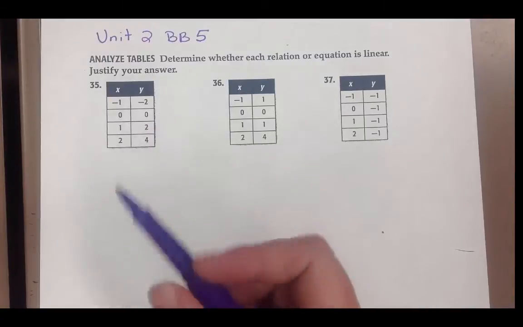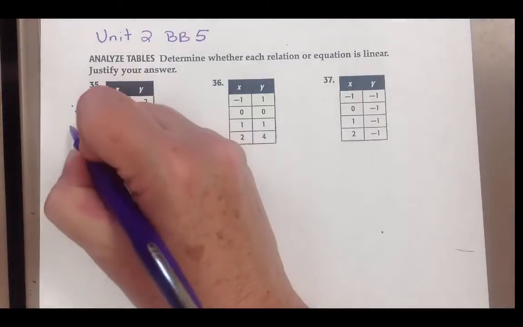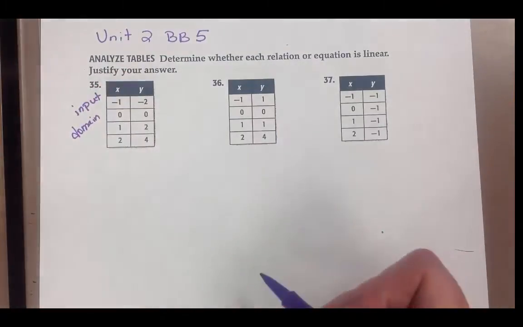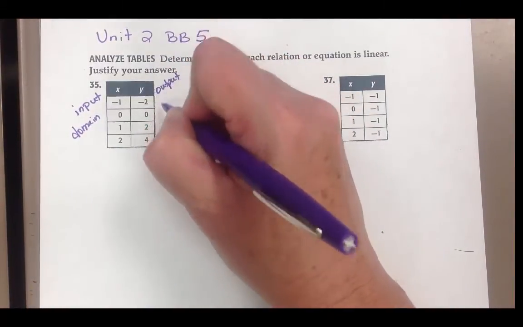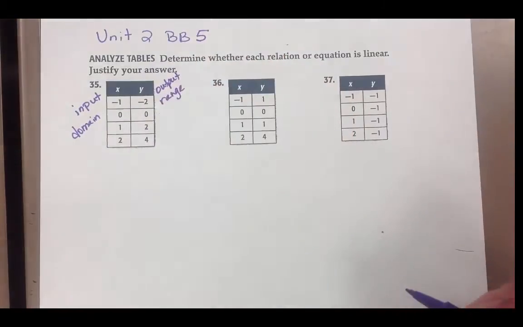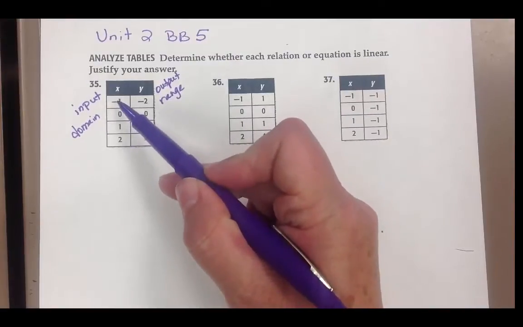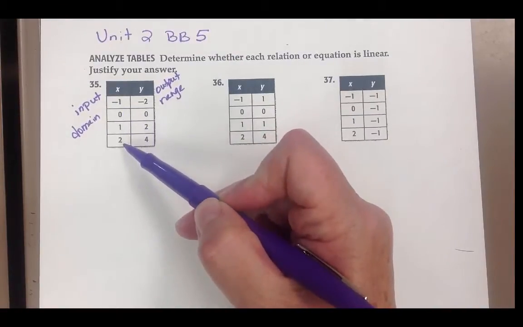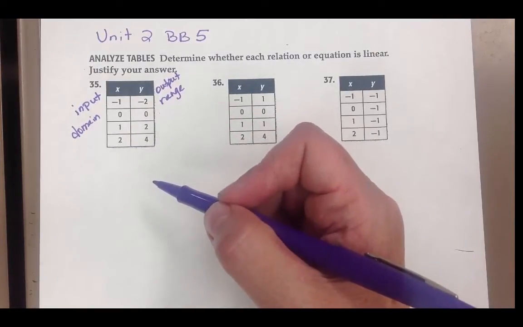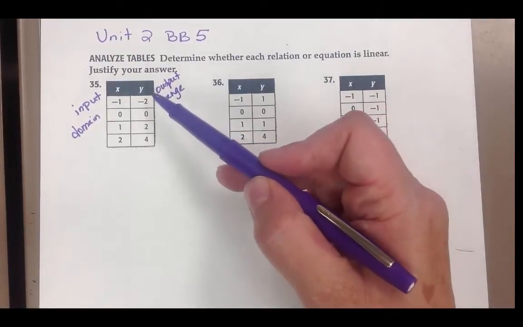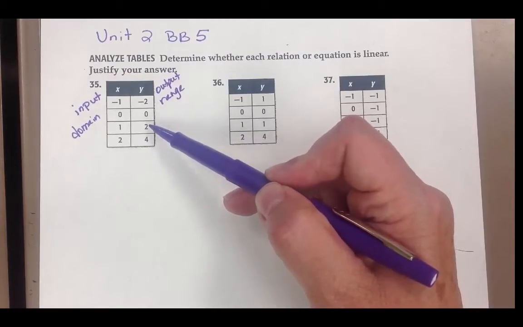So first thing, when I have a data table, what I want to look at is how my inputs, my x values, and remember we call these our domain, how our domain or input is changing, and then how my output or my range are changing in relation to my inputs. So if I look down the x column, I notice it goes from -1 to 0 to 1 to 2. So my x values, or my inputs, my domain, are increasing by 1. When I look down my y values, I see it goes from -2 to 0 to 2 to 4.